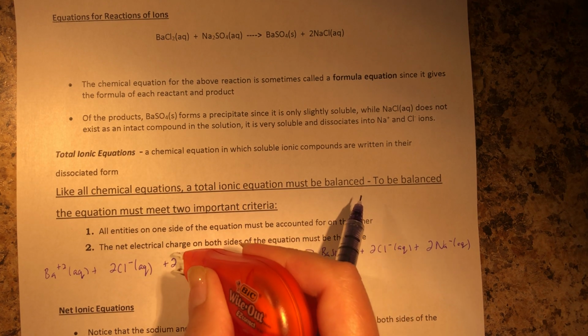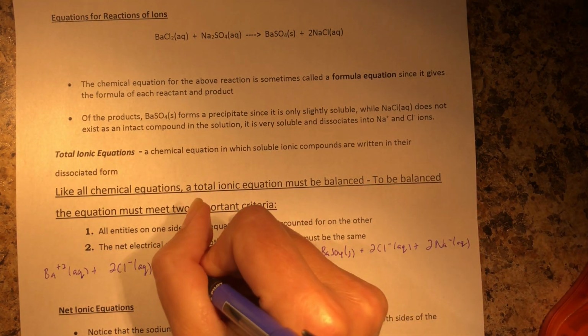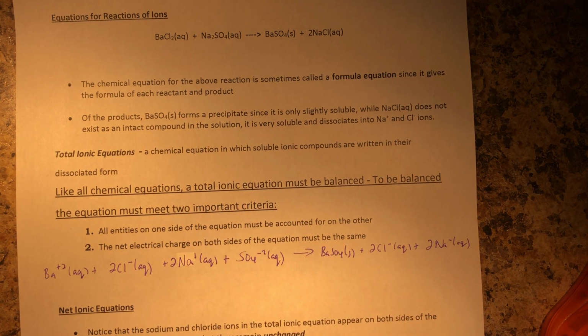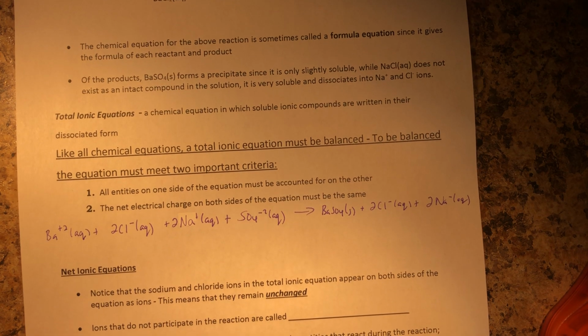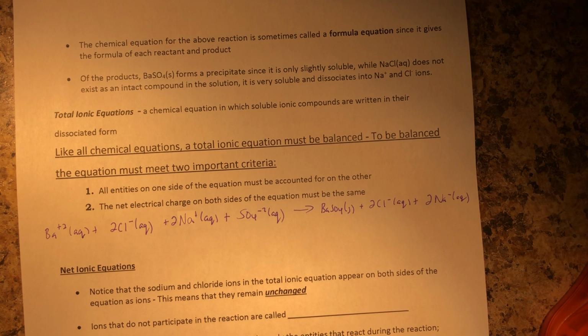I'm going to rewrite this. Sodium. So we want to show that the net electrical charge is 0. What does that mean? Well, when we learned to make compounds, we looked at the charges of the ions and balanced them out to determine how many of each would be necessary when forming a compound.